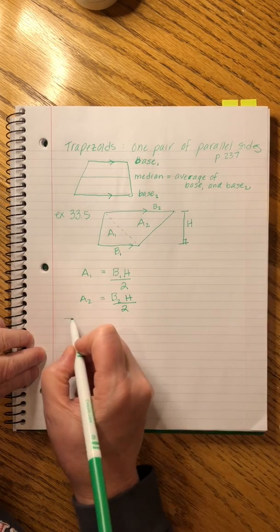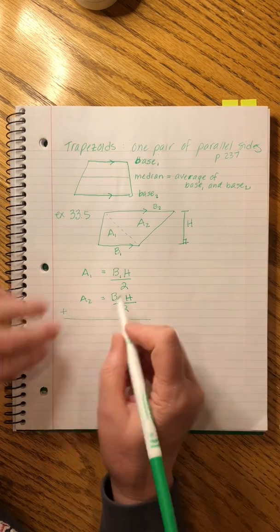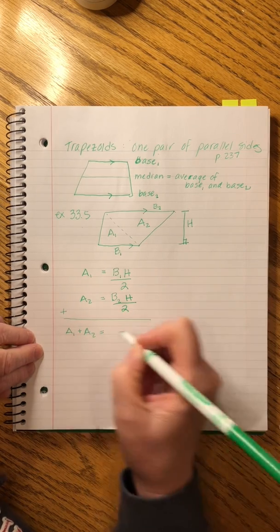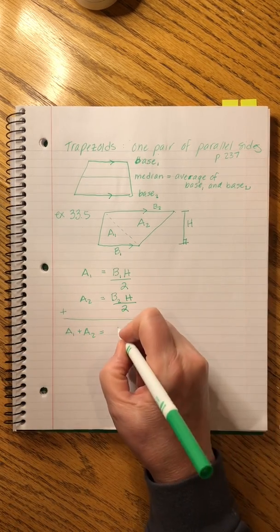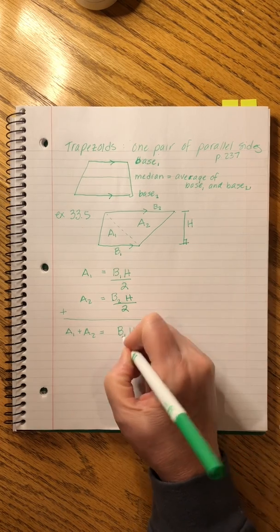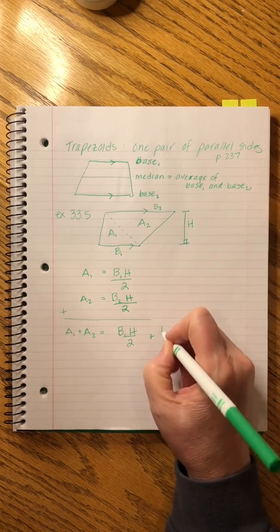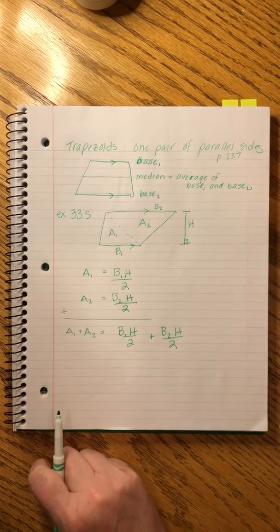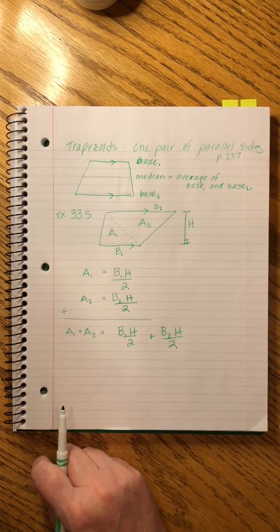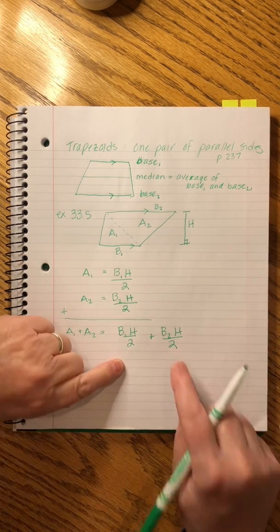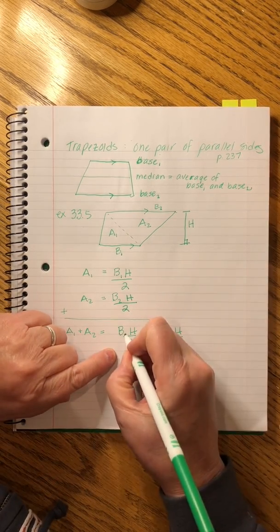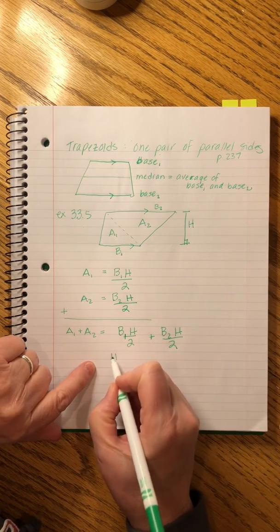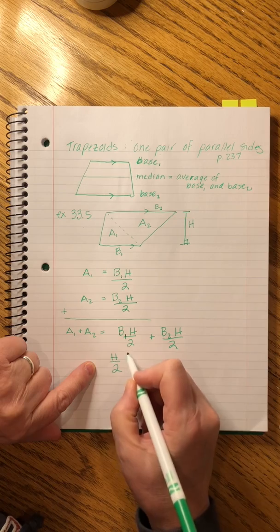So if we add these two to get a formula, area 1 plus area 2 equals, right? And we can factor out, let's see, this is a 1. We can't factor out the b's, but we can factor out h over 2.